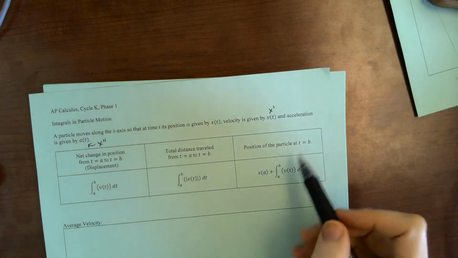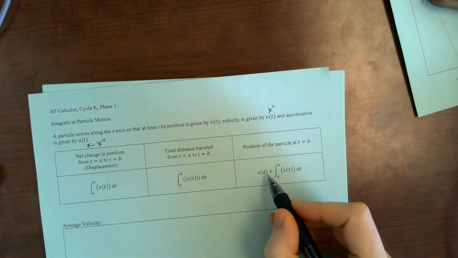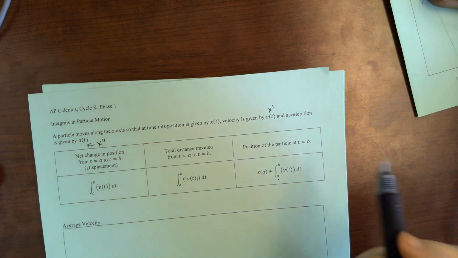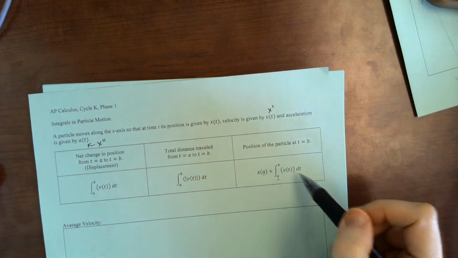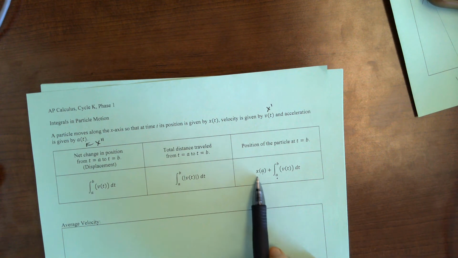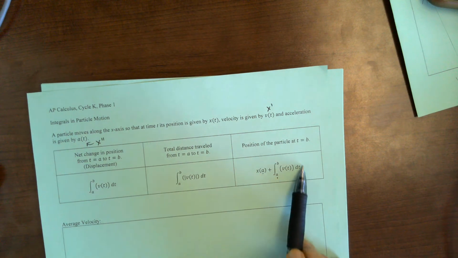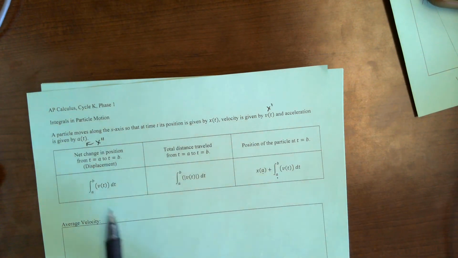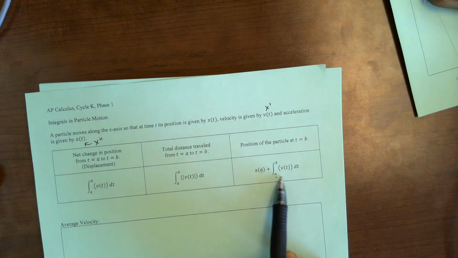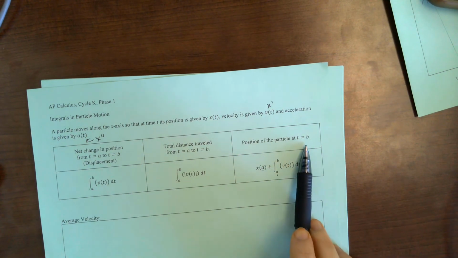And then you add on to it the integral starting at this time a. So the input on x and this lower limit of integration need to be the same. If you think of this, x of a is the position of the particle at time a, and then this here is the net change in position. So you start out at this position, and then you add on the change in position, and that gives you the position at time b.